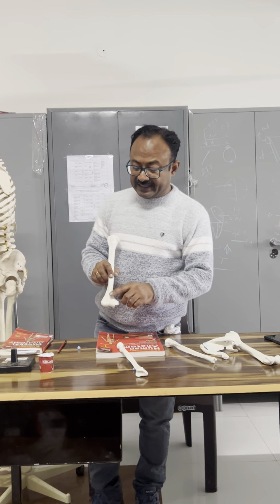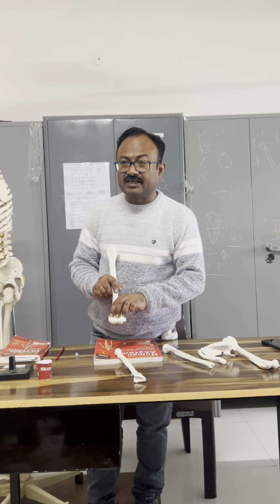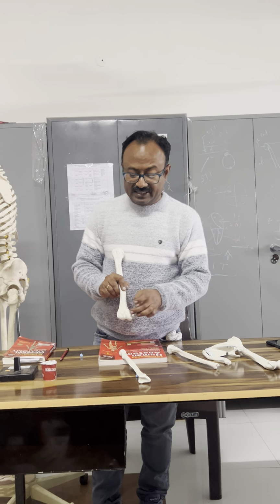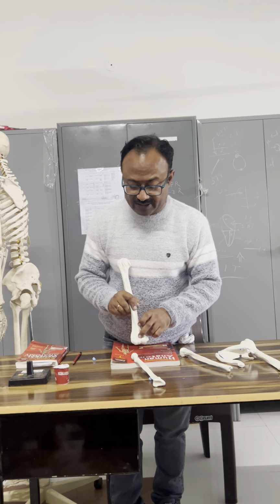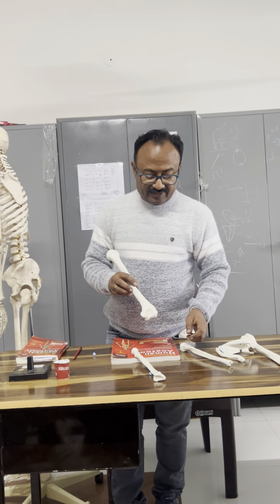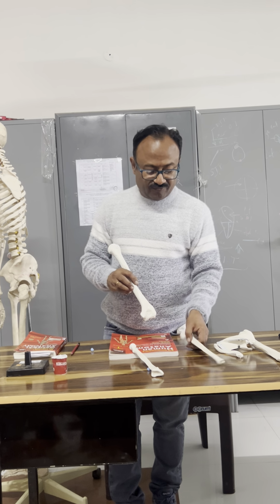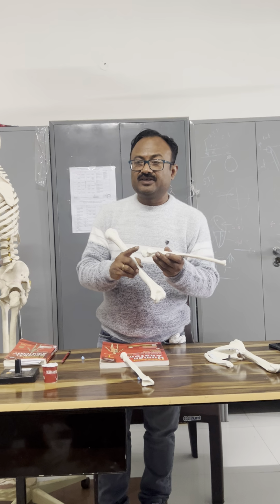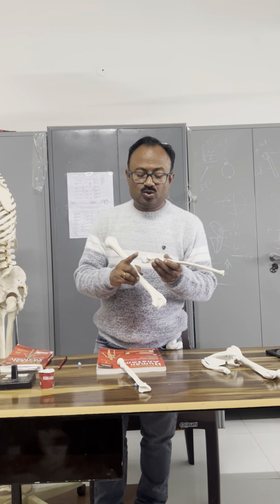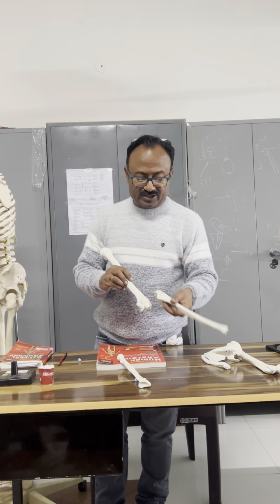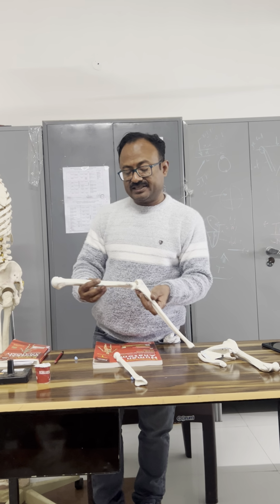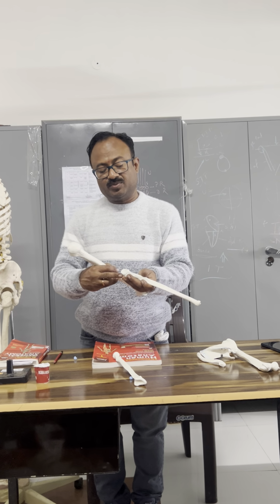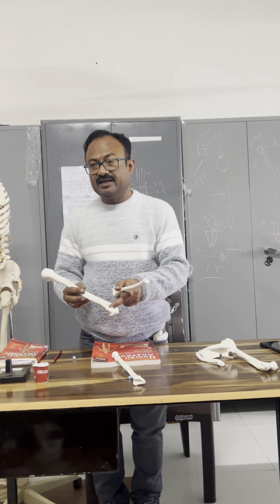Behind, one large fossa is there for the process of the ulna that is called as olecranon process. To accommodate this process, this fossa is called as olecranon fossa. During the extension of the elbow joint, this olecranon process will accommodate in this olecranon fossa.